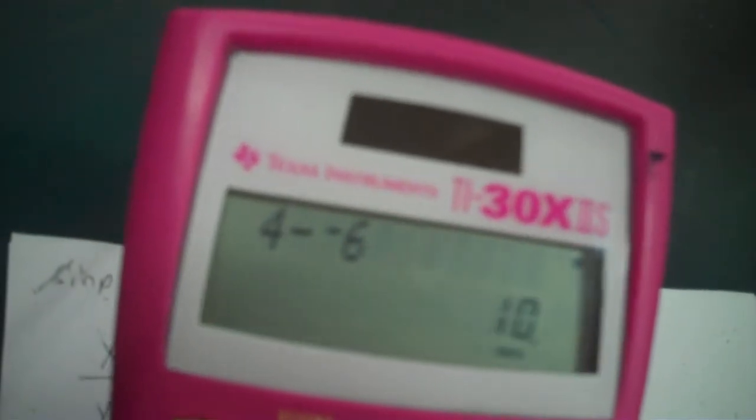So just put minus negative 6. So take your calculator and go 4 minus negative 6. It's 10, because when you subtract a negative, it just makes 4 bigger. So again, look at that. You're still subtracting. You're just subtracting a negative. So that's 10.